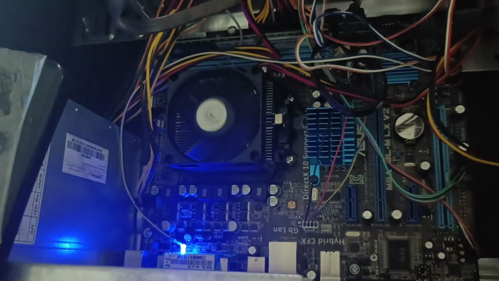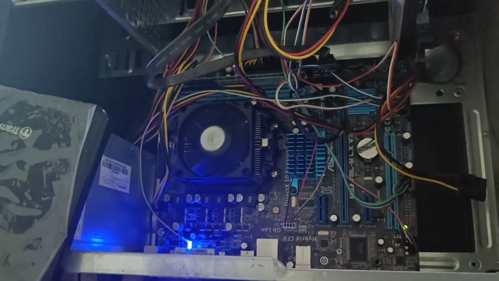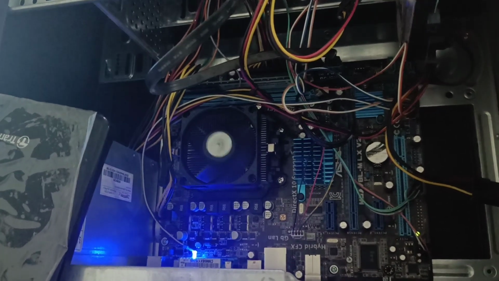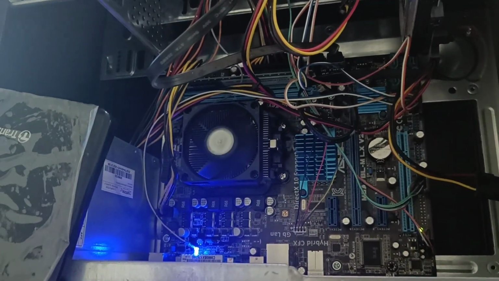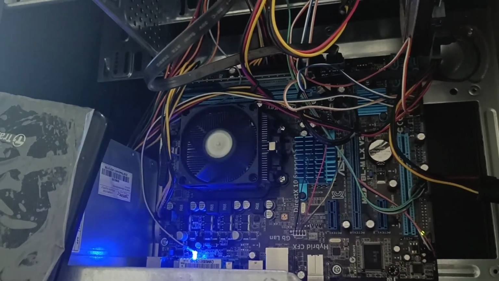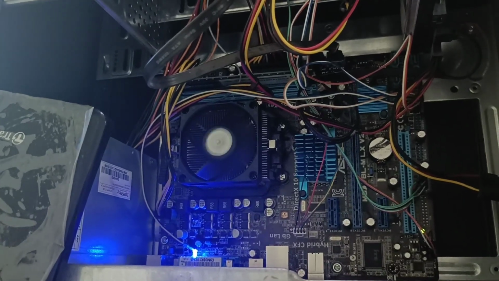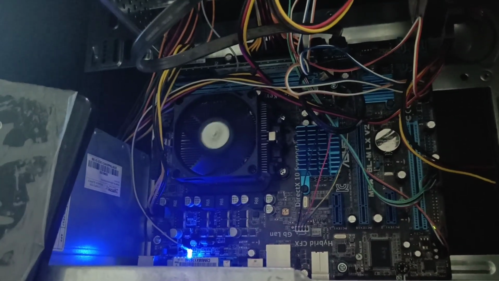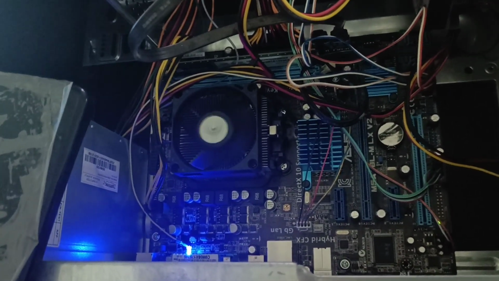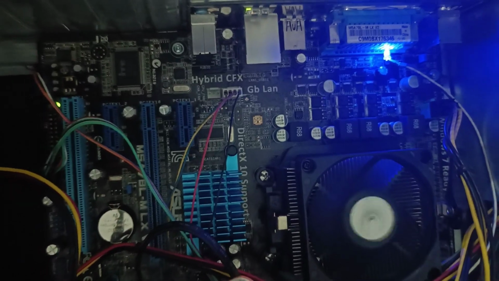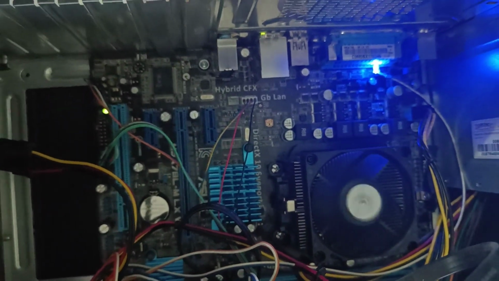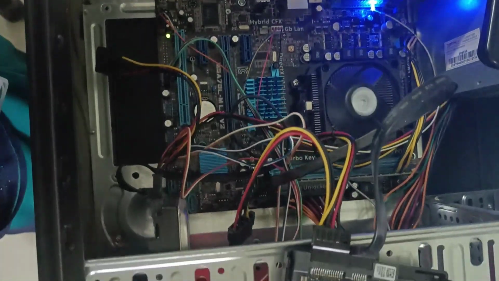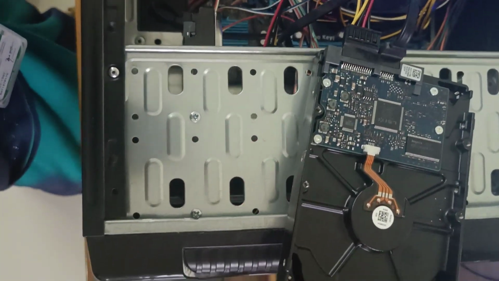Many people don't know how the system works inside while we are working. It is a very curious thing. When we are working, the system is covered and enclosed, so this session explains and shows you how the inside of the CPU works. This blue color light you can see is also an indicator that the system is running. So this is how the system works.